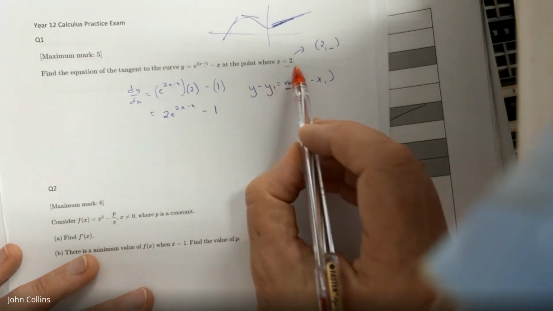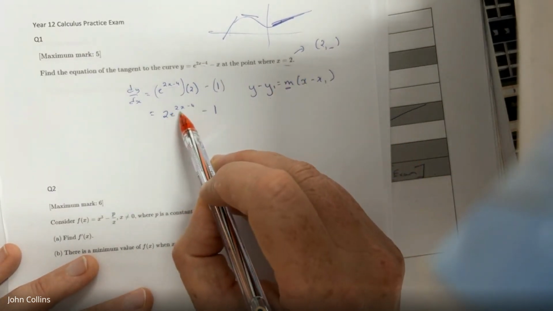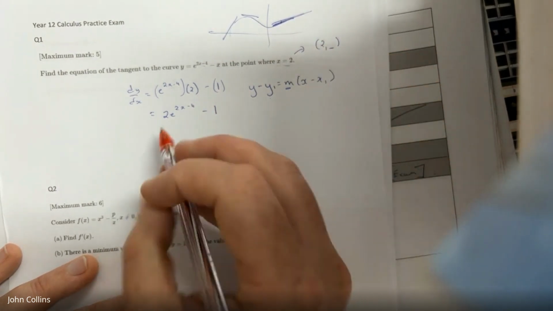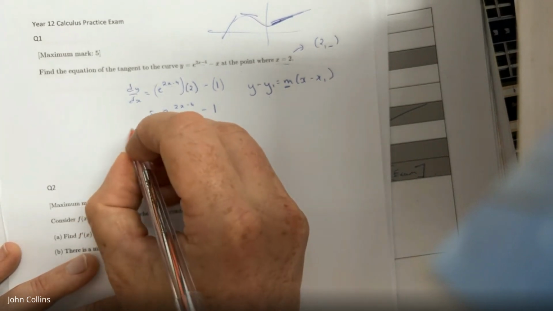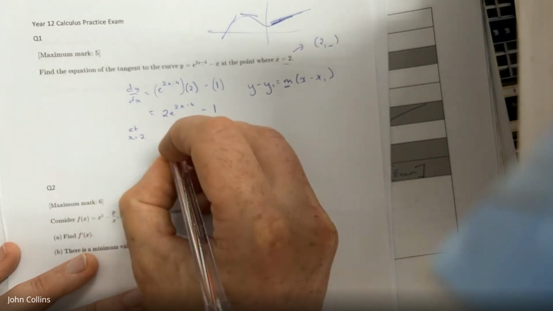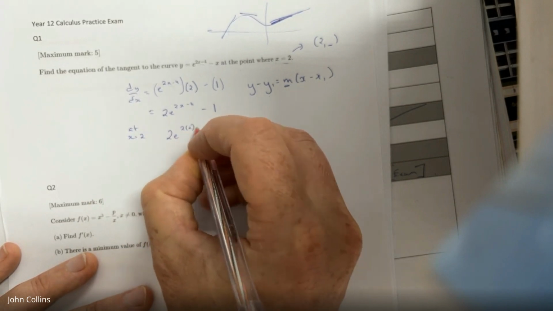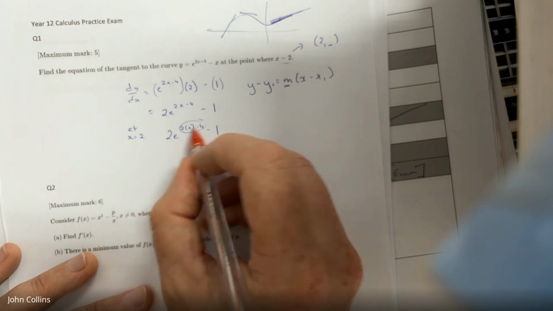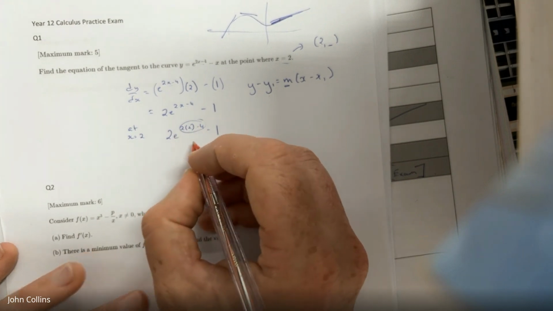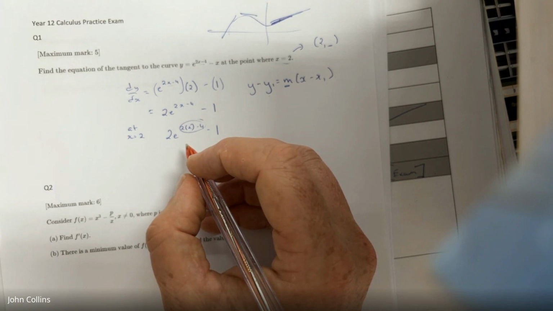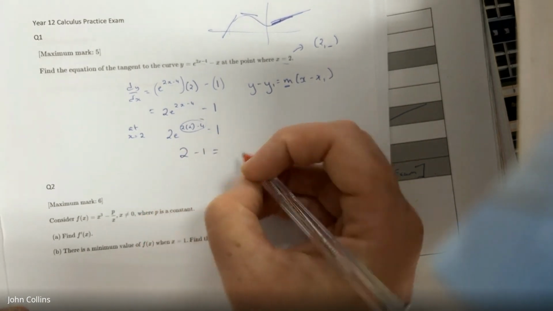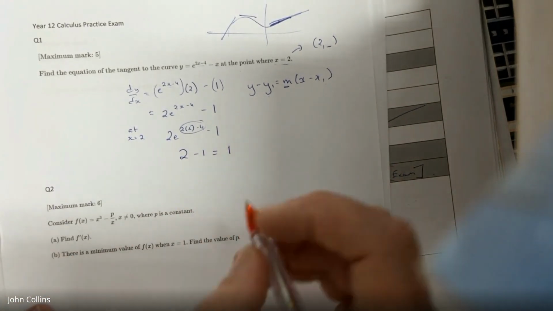Now at the point x is equal to 2, if I put that in for x here, that will get the slope of this, the gradient of this line, which is my m here. So I'll do that. Substitute in 2. So that's 2 e to the 2 times 2 minus 4, minus 1. This is 0, 4 minus 4. So 2 e to the power 0, anything to the power 0 is 1. So 2 times 1 is 2. 2 take away 1 is 1. So we get a slope of 1. So the gradient is 1.